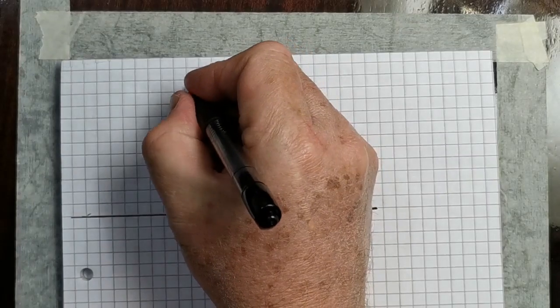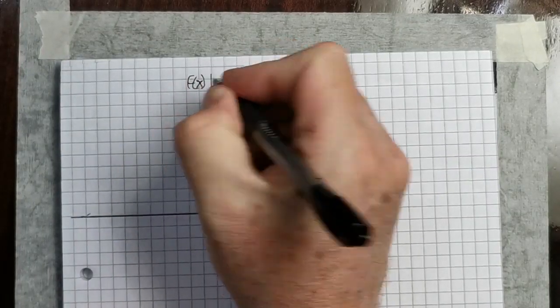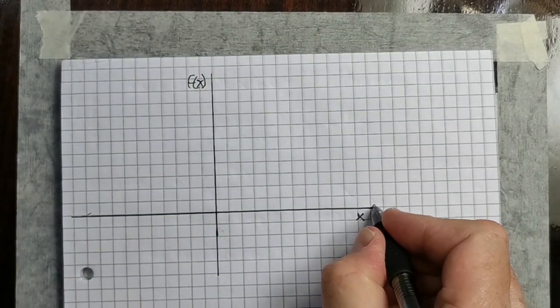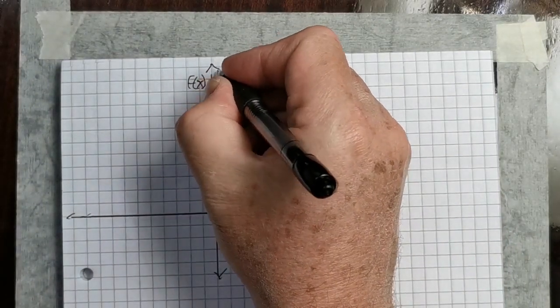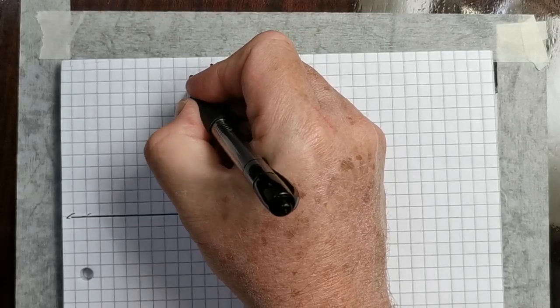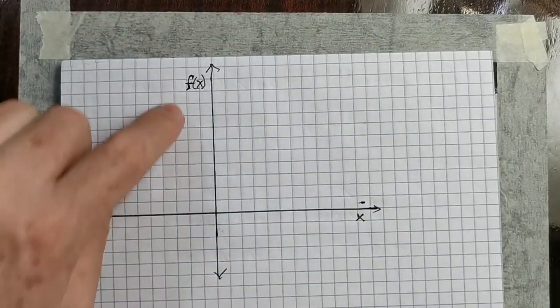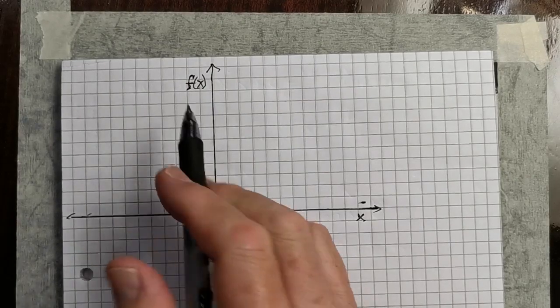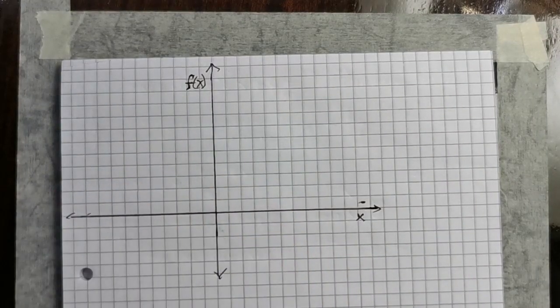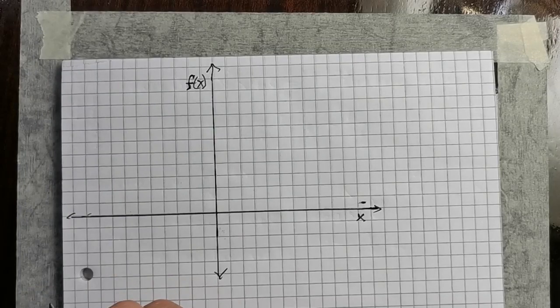We'll call this f of x up here, and we'll call this x, our x-axis, and our y-axis, except that our y-axis in this case is f of x, the value of our function. Remember from way back, we often said that f of x equals y. It's another way of naming our y-axis.